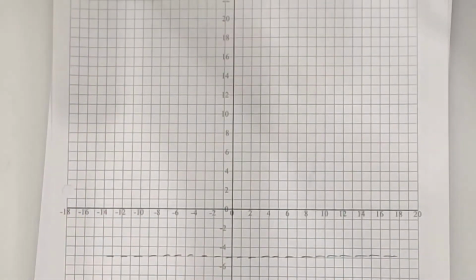Okay? Now, listen carefully. Since my domain is all real numbers, I can let x be what number? 0, which happens to be what? That point would happen to be the y-intercept.